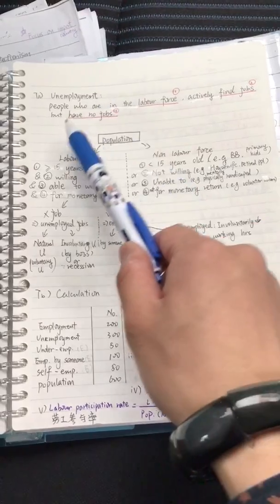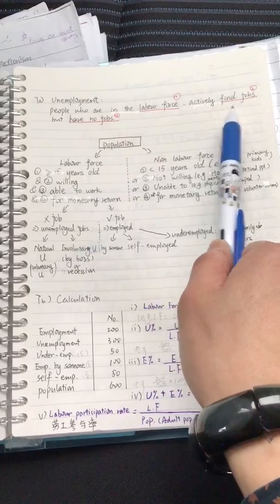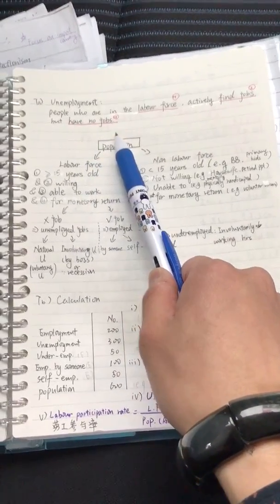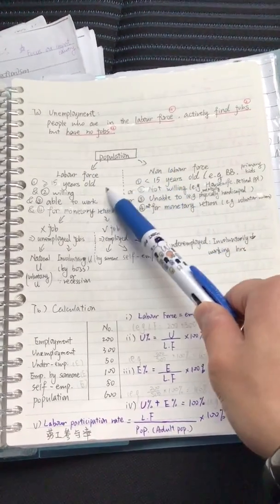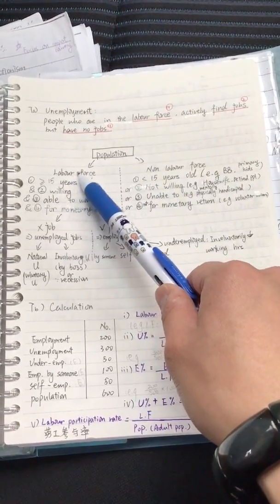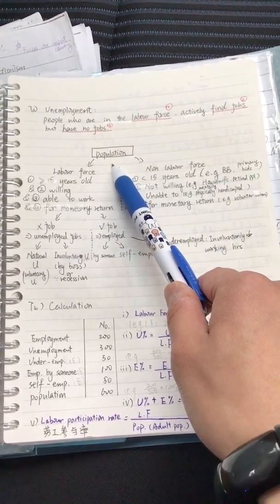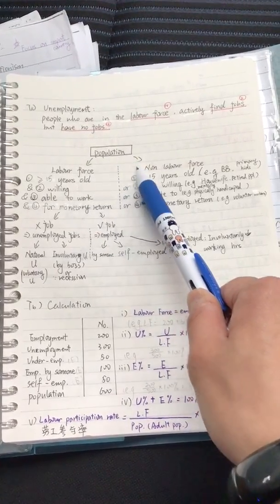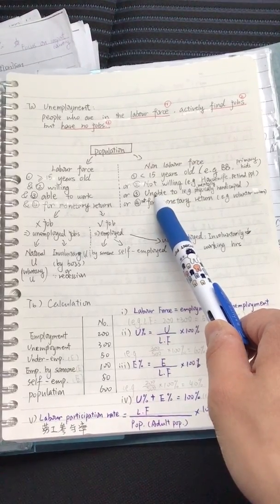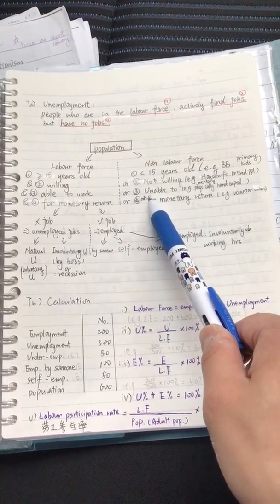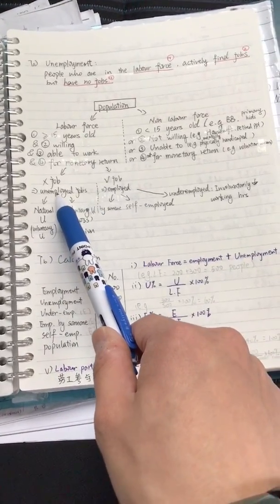Unemployment means people who are in the labor force and want to find jobs, however they have no job. When we talk about the overall effect of unemployment, we have to know how to calculate the unemployment rate and also how to define unemployment. In society, we have the population, so we have the labor force and also the non-labor force. All these we have already mentioned in the textbook, and also last time in the notebook, so that's why I skipped that.